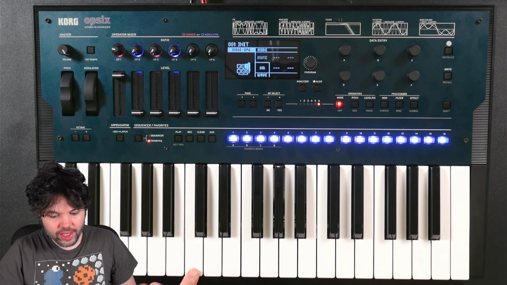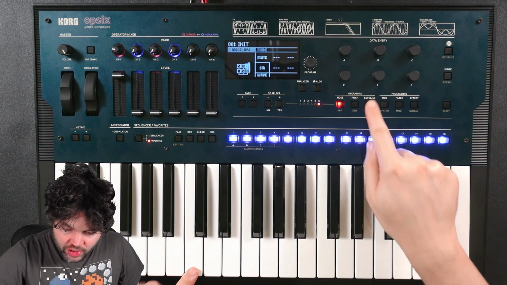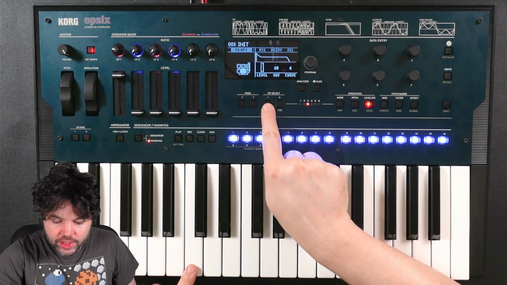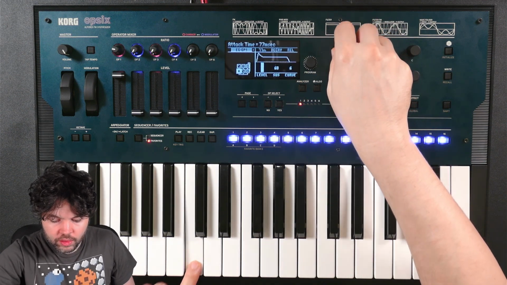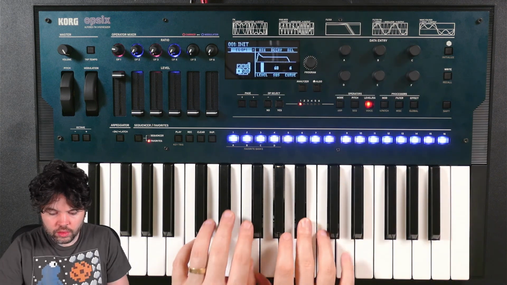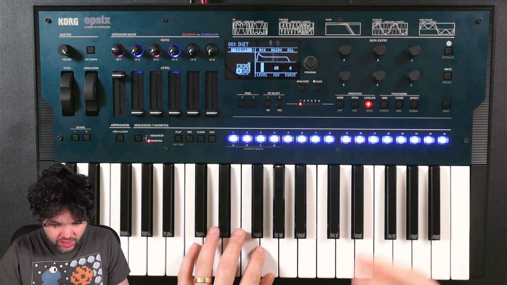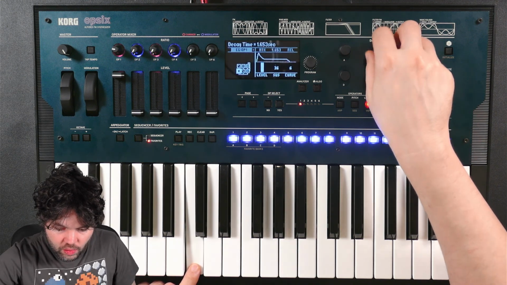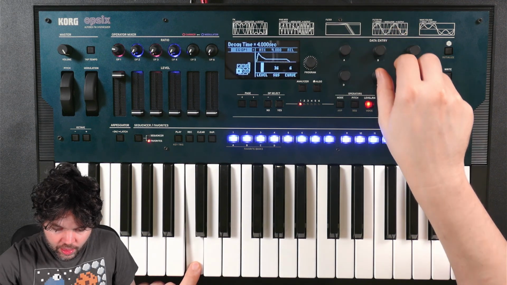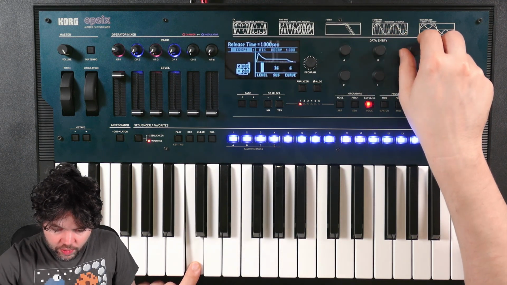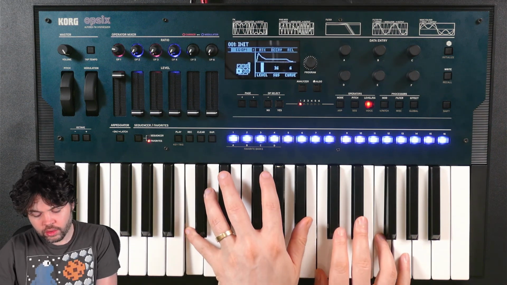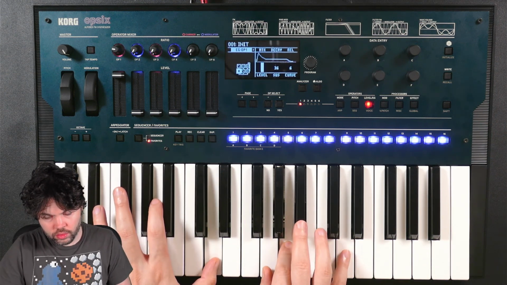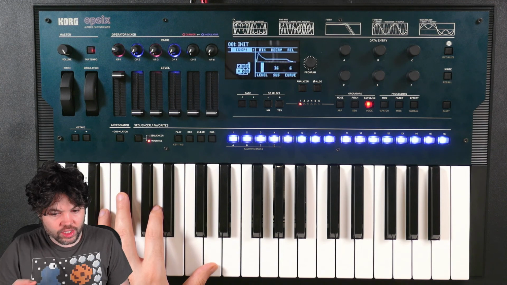So if this is going to be our more pad-like body, first thing I think of is I want to soften the attack a bit. Oops, wrong operator. On. So I don't want it too soft, just softened a little. Next, I want it to have quite long decay. A reasonably long release. Okay, so I think that's a good starting point for this.